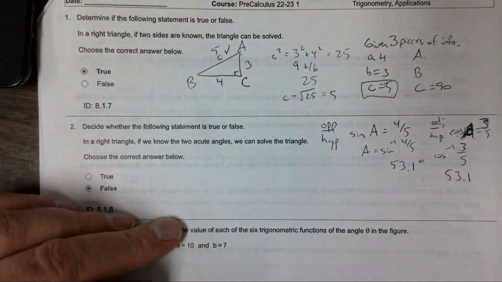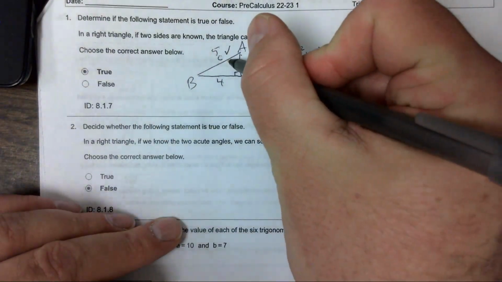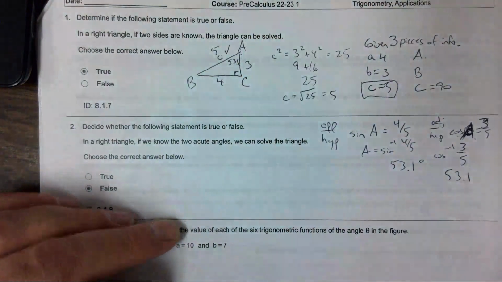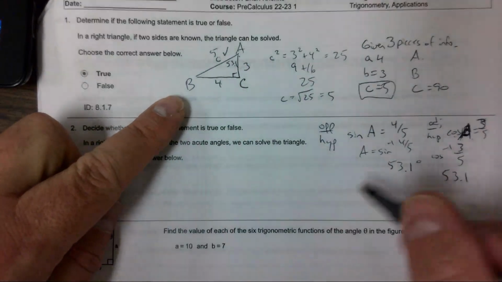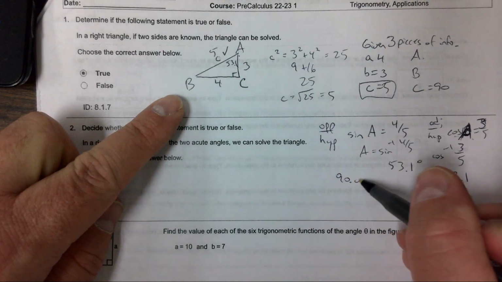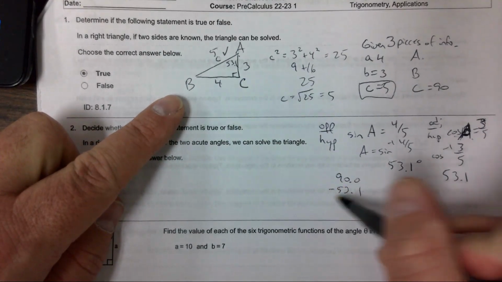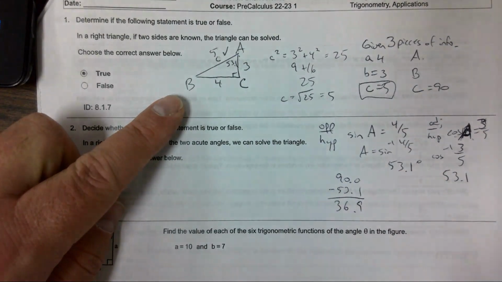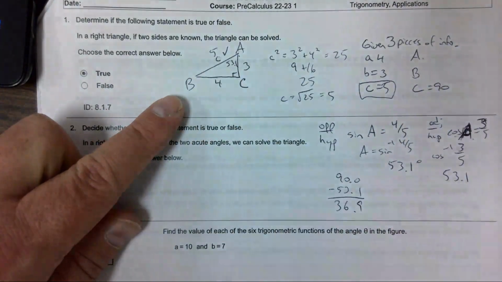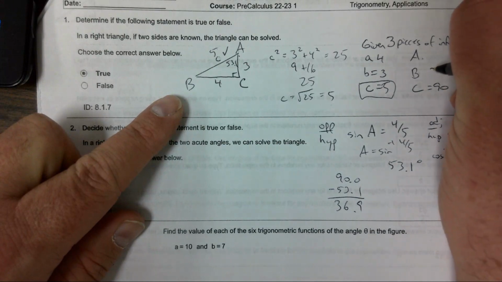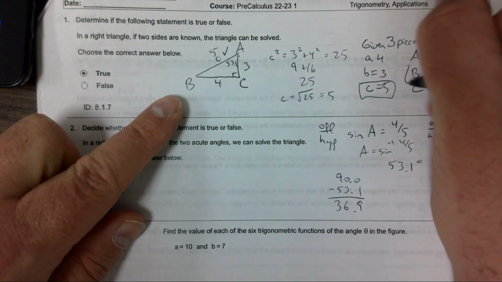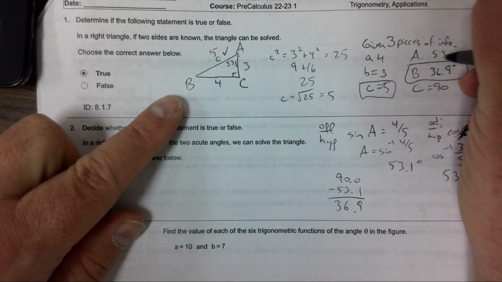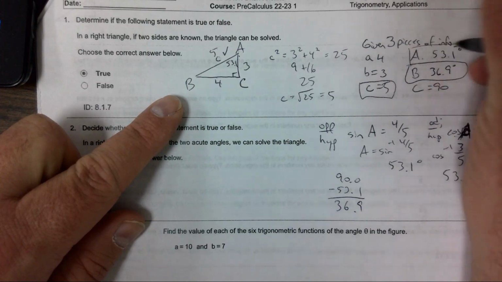Now we just found angle A. Now, how do we find B? Very easily. 90.0 minus 53.1. So 36.9. So then I'd put 36.9 degrees, and I put 53.1 degrees.